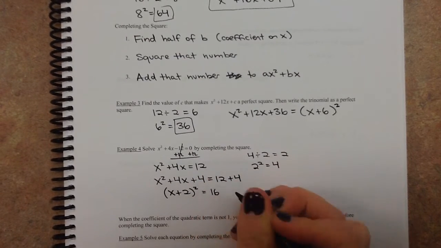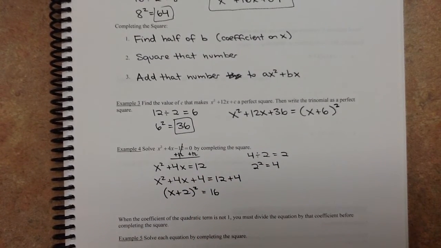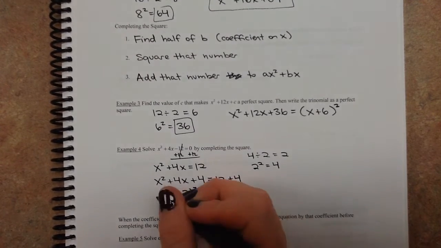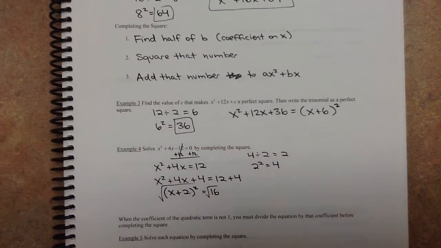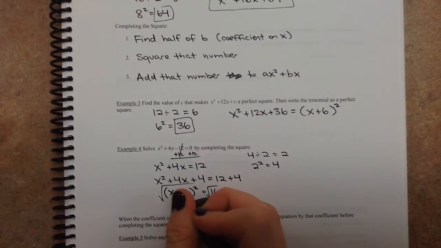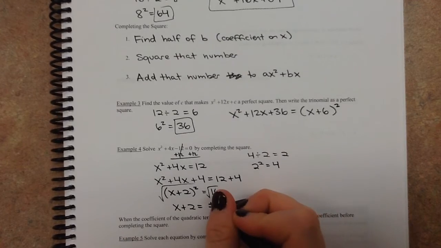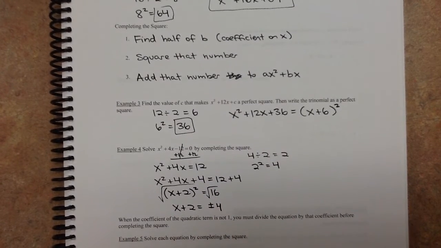And then I simplify up my right-hand side. I get 16. And then I just apply the square root property. Same thing I was doing on the previous video. So I start by taking the square root of both sides. I get just the x plus 2 on the left. And then do not forget your plus or minus on the right. Square root of 16 comes out to a nice neat 4.